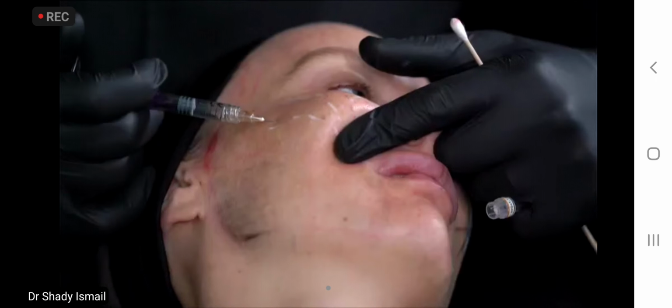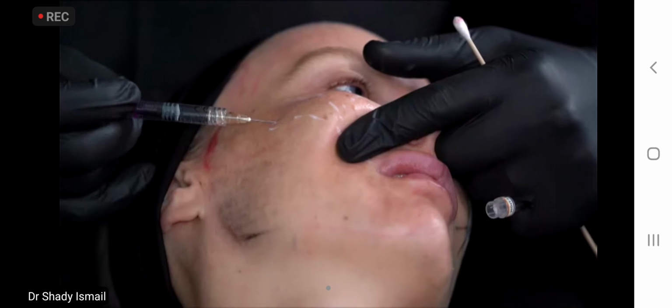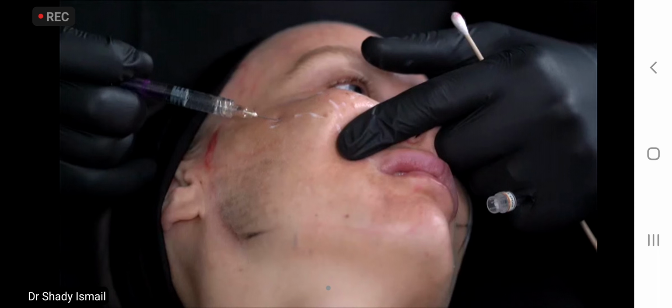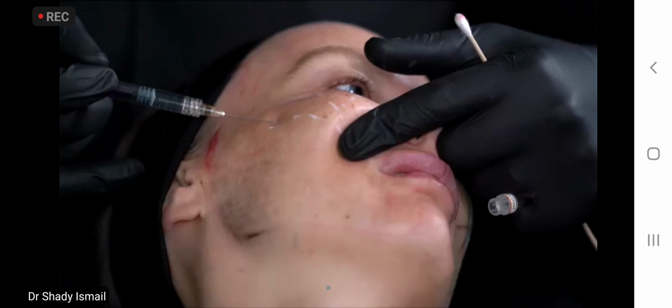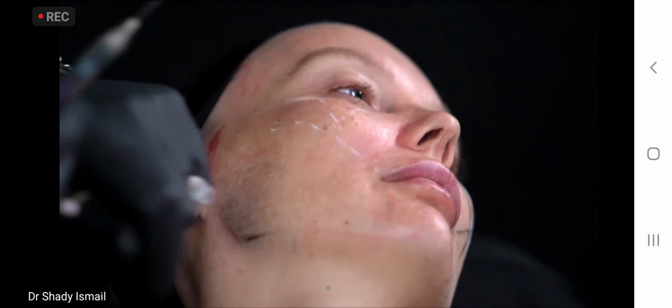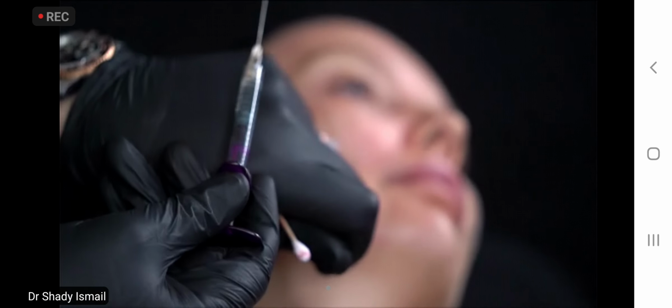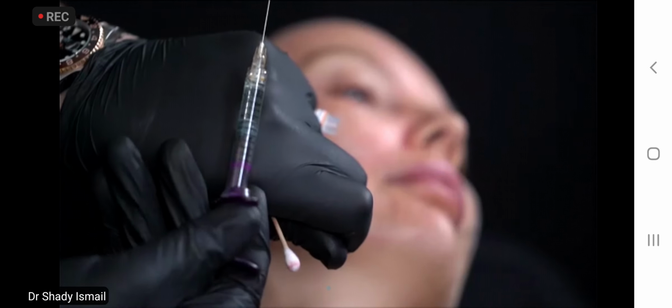And how much have you injected in each compartment, Shadi? I'm injecting 0.2 because she has a fair good volume, and then I'm out. So till now, if we can check the volume I injected, we can zoom in. It's 0.6. All right. So it's half syringe of RHA4.